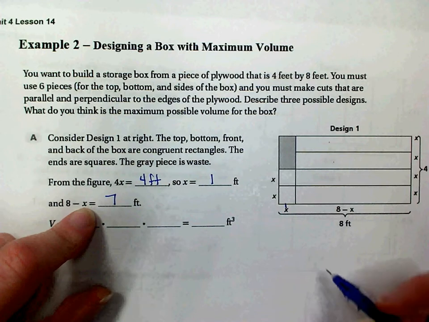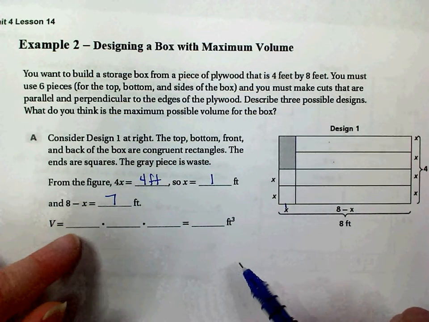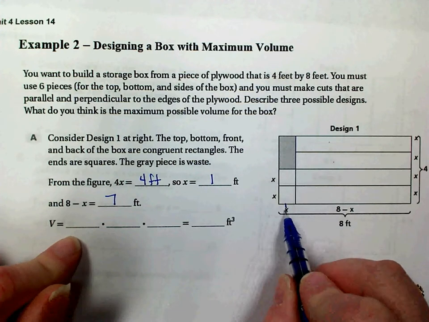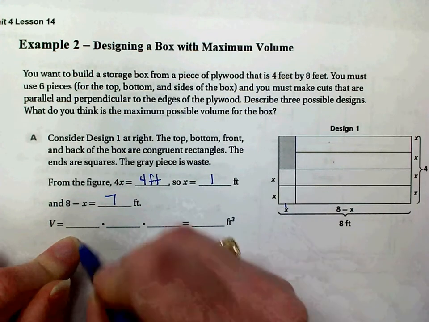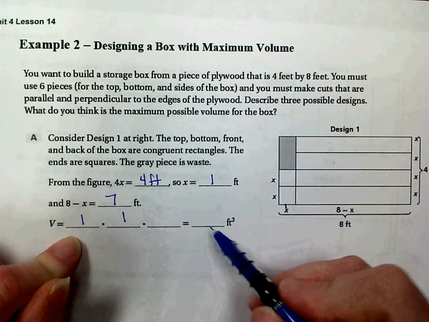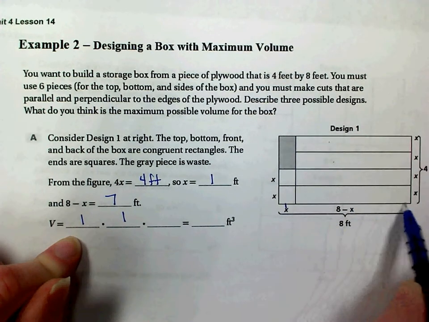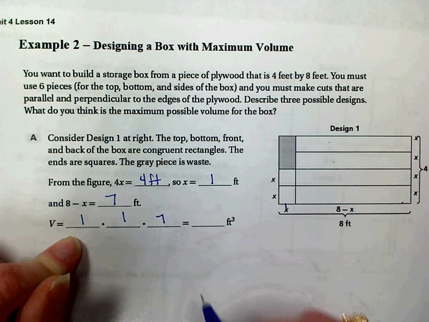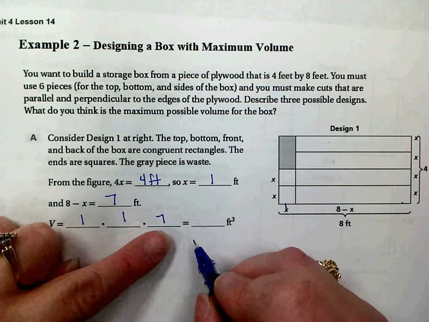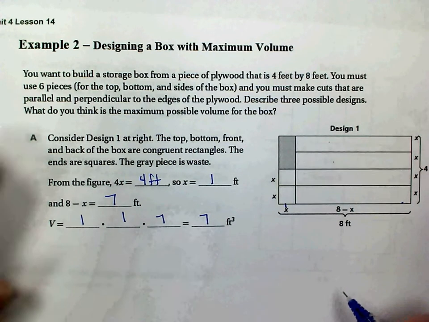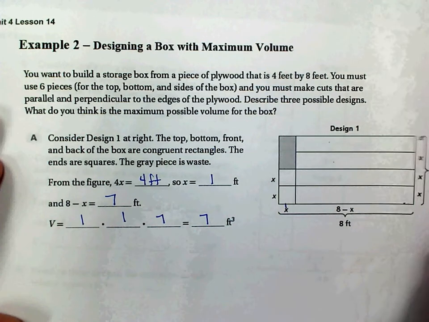So now I can find the volume of this box. My length and my width of my base are both 1. My height of my box would be this length right here, which is 7. So the volume of this box, 1 times 1 times 7, is 7 cubic feet. Okay, so that's one design. Let's look at design number 2.